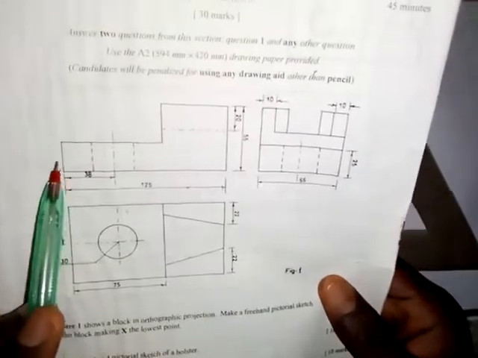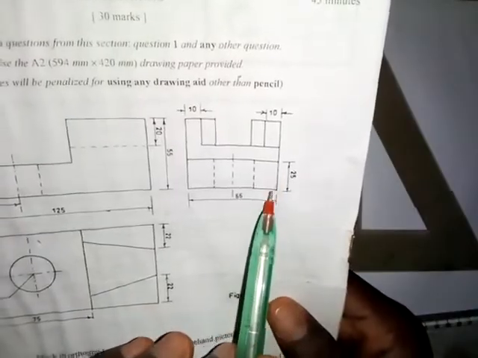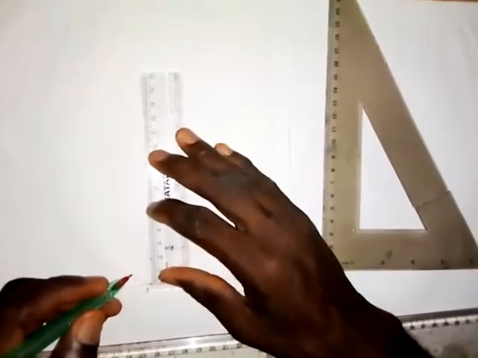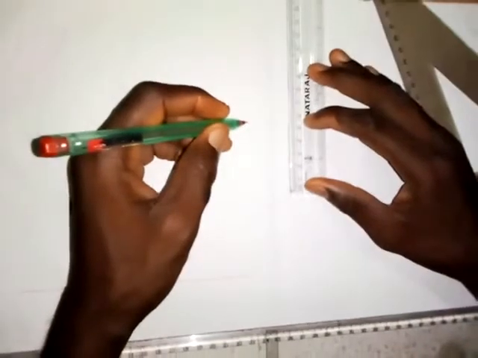On this line, but before that, I want to see something. The distance from here to here is given in the end view as 25 millimeters. So I'm going to take a measurement of 125 millimeters from here. Then I will take a measurement of 55 millimeters.